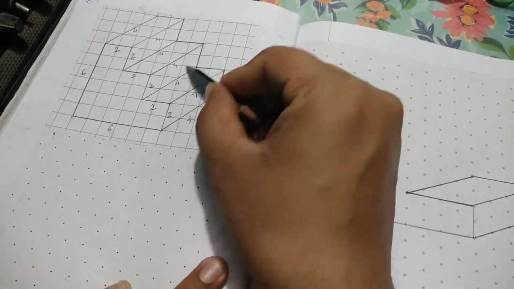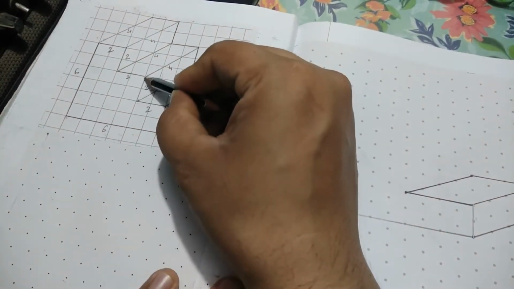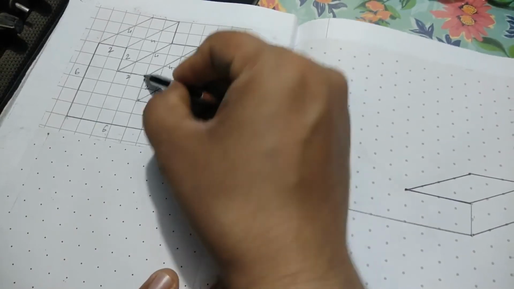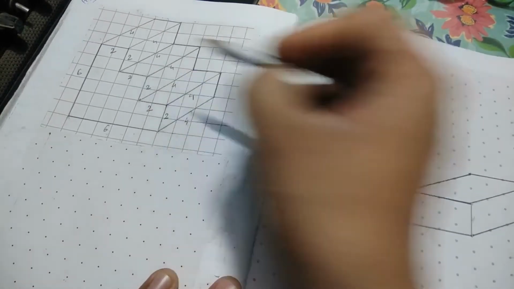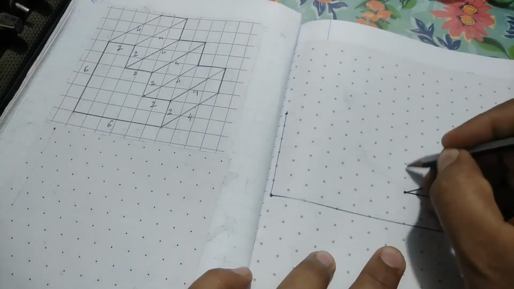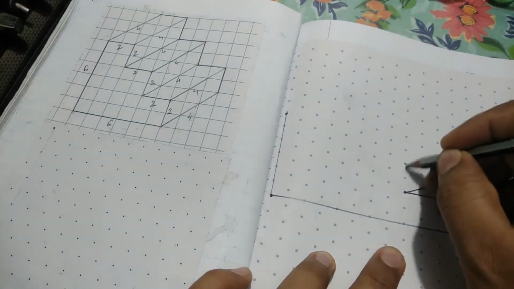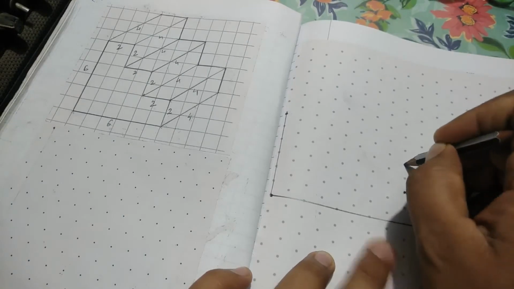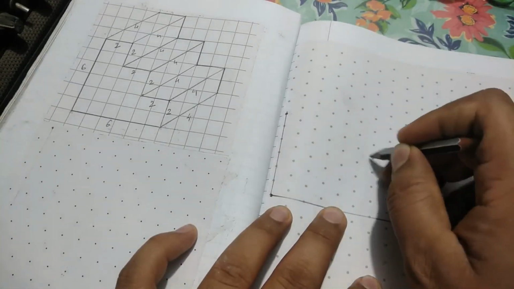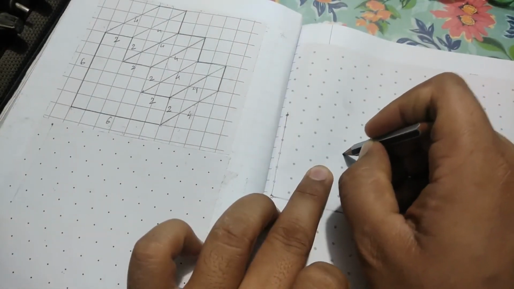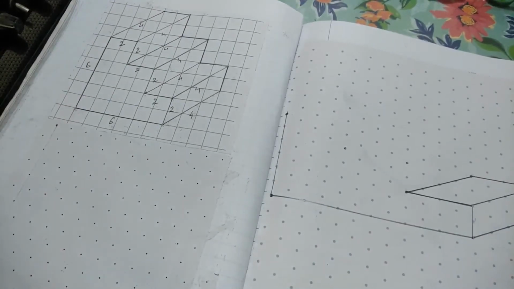Next, from this point to this point we have drawn now this vertical line of 2 units and then horizontal line of 2 units. So vertical line of 2 units, from this point until this point we will draw a line, and from this point horizontal line of 2 units, 1 and 2, till this point we will draw a line.